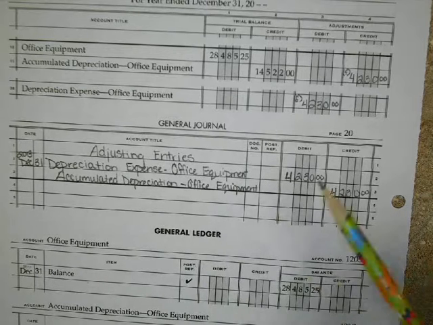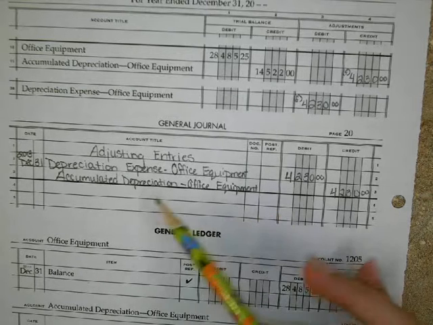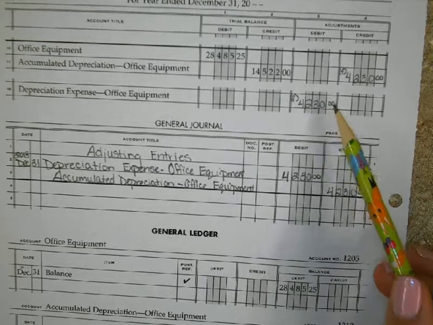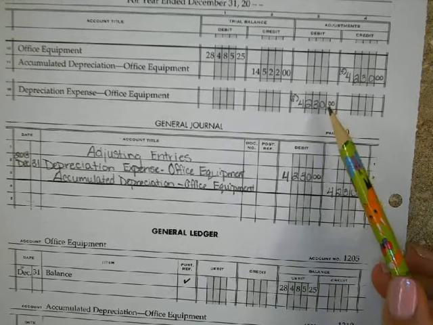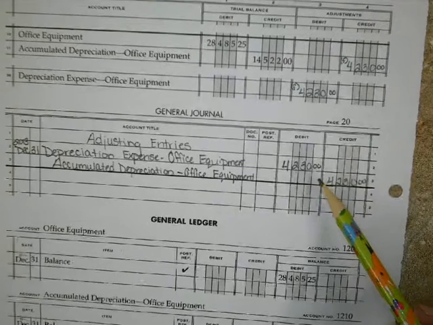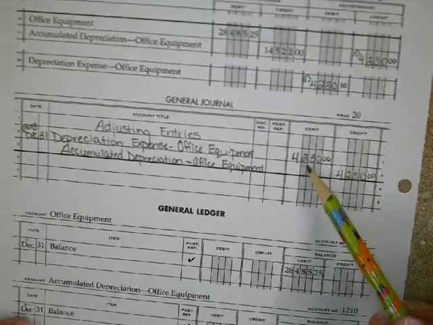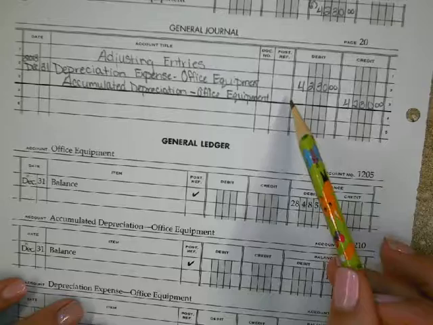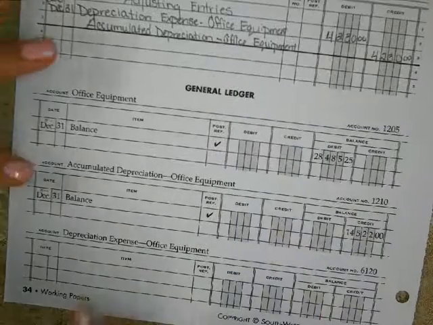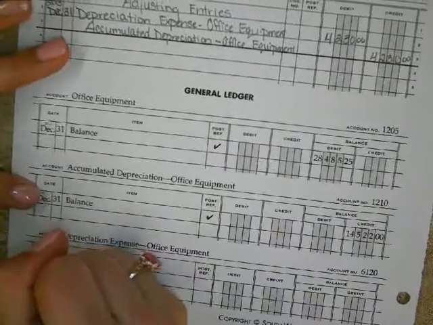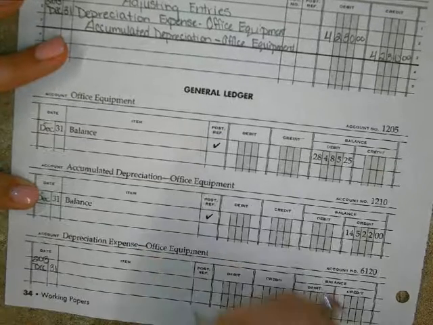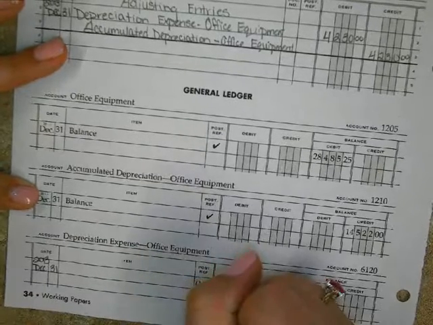I am debiting my depreciation expense, crediting my accumulated depreciation. I just write off of my worksheet that I have up here. Okay, now the next part that I have to do is post to those two accounts. So I'm going to take this debit and post it to my depreciation expense. This one I need to actually put in the date for. And I got that from General Journal page 20, so I need to put that in my post reference.